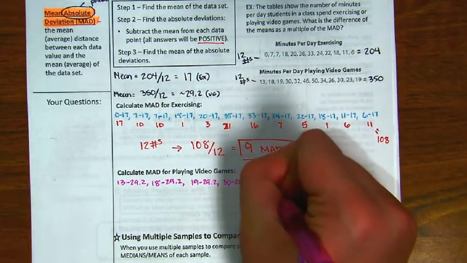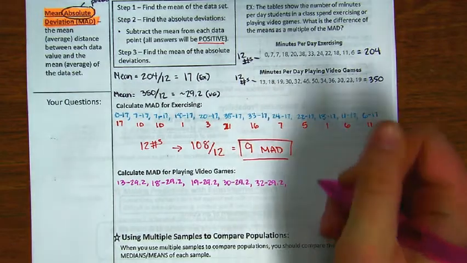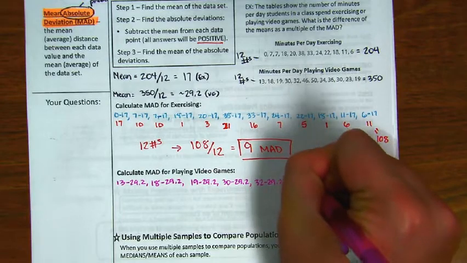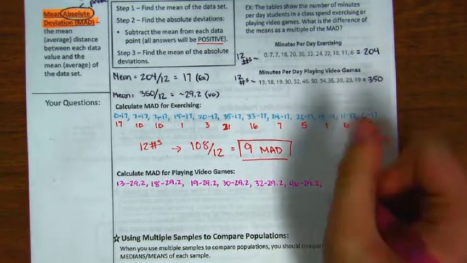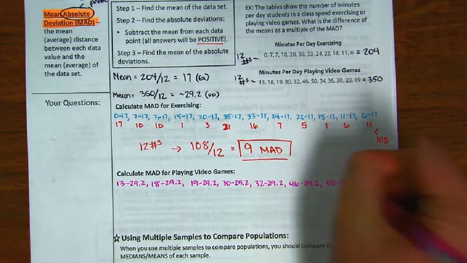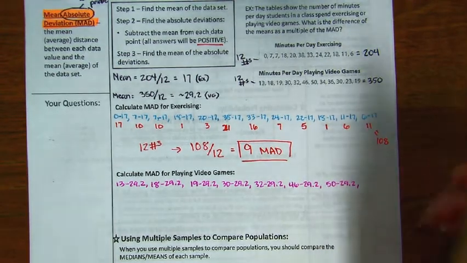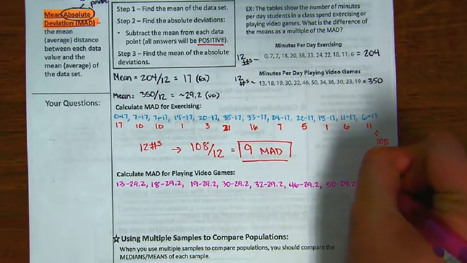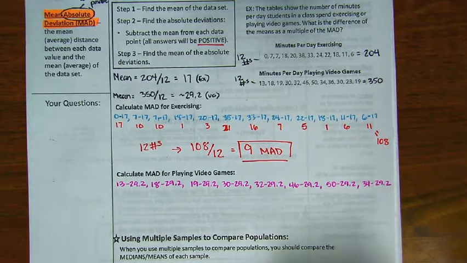Okay, 32 minus 29.2. All right, some of these numbers are a little bit bigger, so I am going to have to go down to another line because I ran out of space here. So let's see, where did I leave off? 36 minus 29.2.